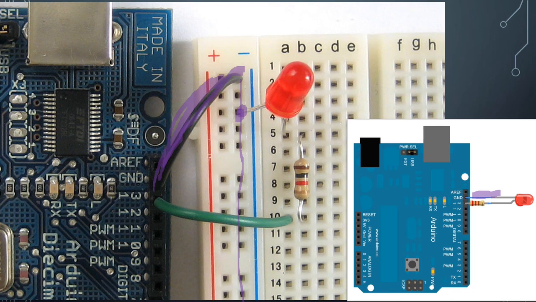And now we want to put the other leg in a brand new row to keep those connections separate. So we've just put it in row 5. Now we need to connect a resistor to our LED. And so we want to make sure that the resistor is connected in the same row, right? This is now making a connection. And we could put our resistor over here. Doesn't really matter as long as it's in the same row.